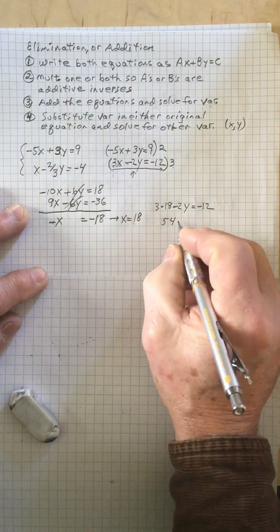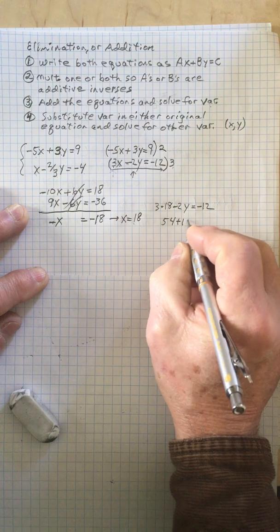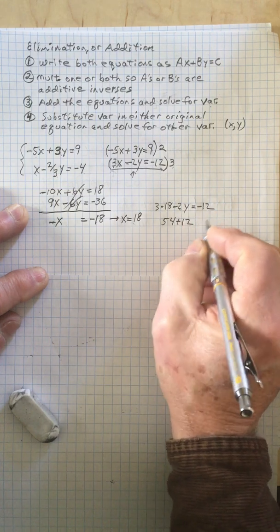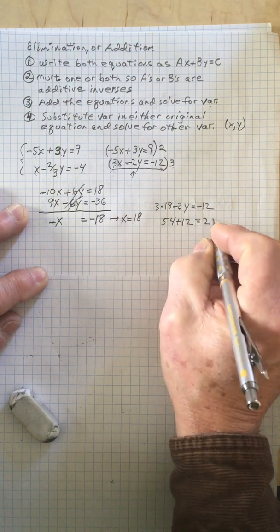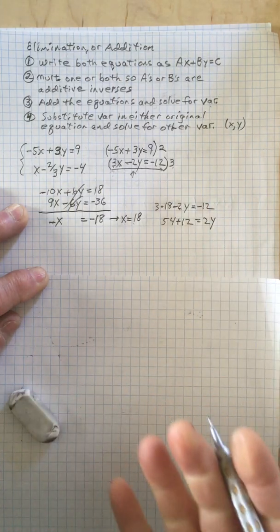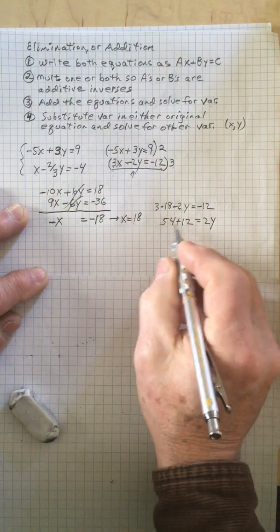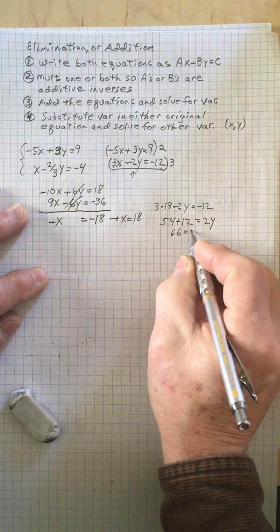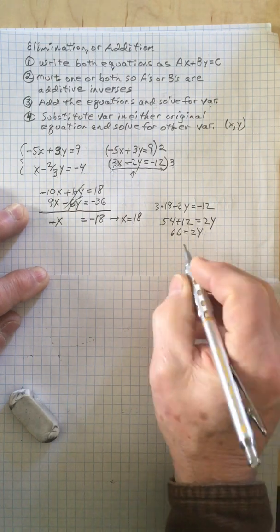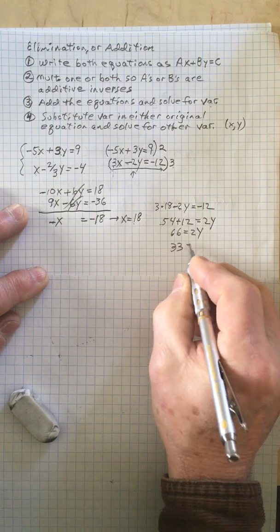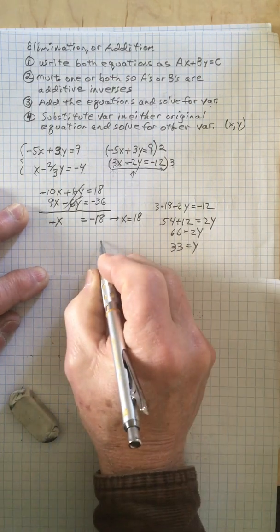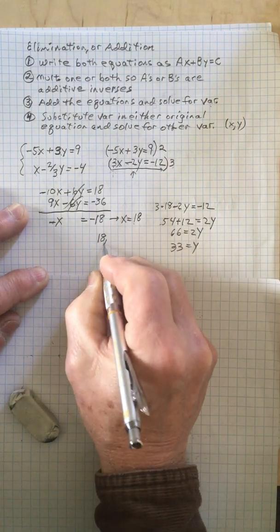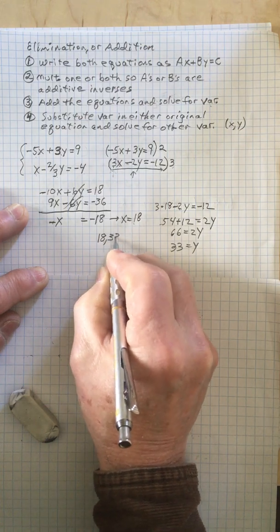And I'm going to add 12 here, and I'm going to add 2y over to that side, so I can get, I want to solve for y. This would be 66. Divide both sides by 2. y equals 33, so our solution is the point (18, 33).